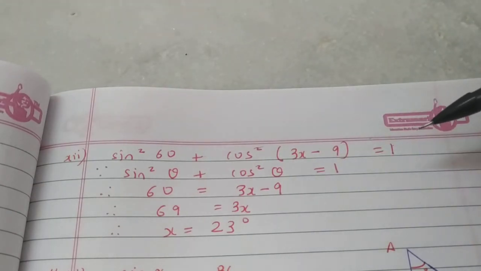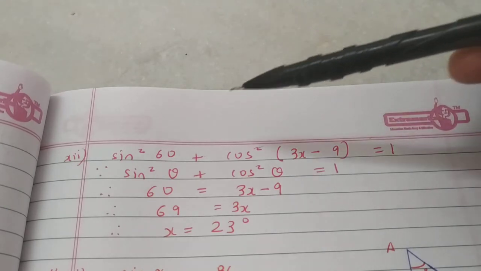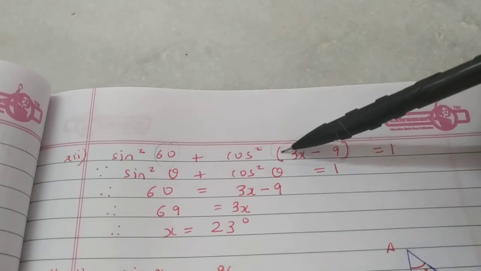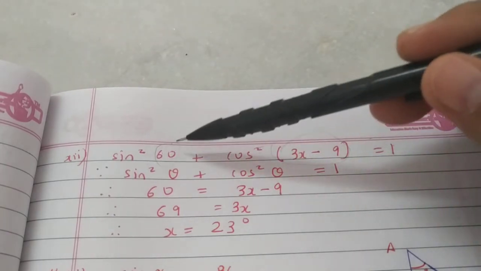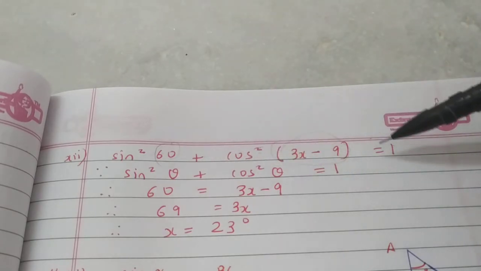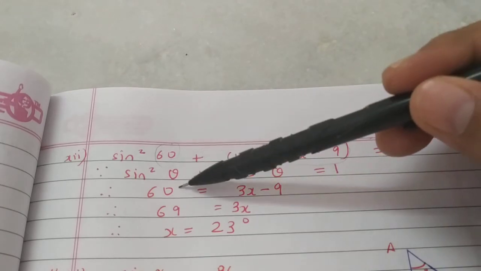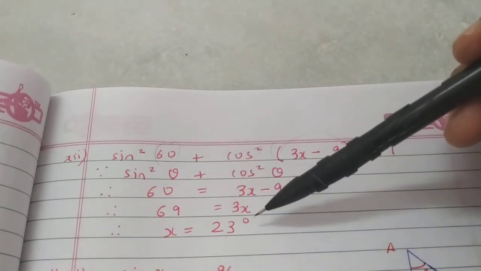So I'm going to use that, which will make the sum very simple. So that means that this angle and this angle has to be exactly same. Only then will the sum of sine square theta plus cos square theta be equal to 1. So if 60 is equal to 3x minus 9, we can solve this and get the value of x as 23 degrees straight away.